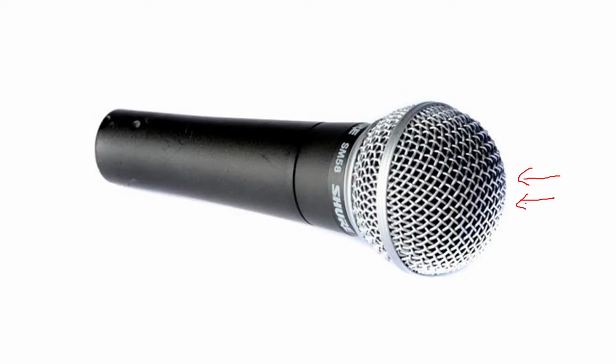So here you can see the picture of a dynamic microphone in which you give your audio signals from this side, and those audio signals will enter and be converted into electrical energy, and the output here will come out as electrical energy, and that output will be further transferred through wire or wireless media.